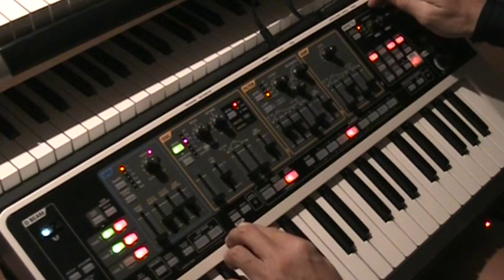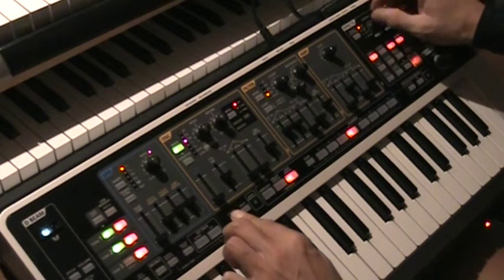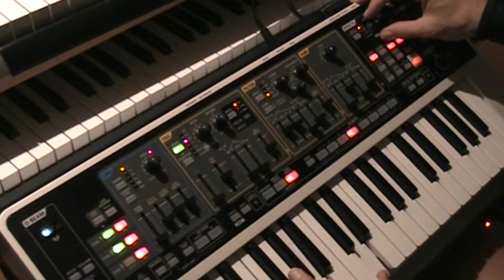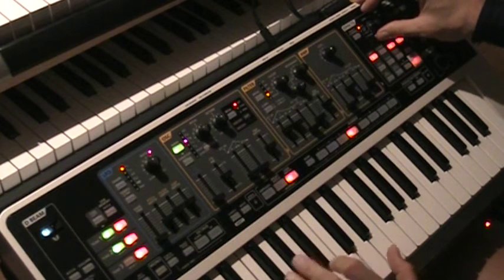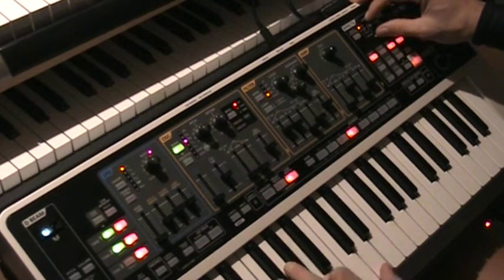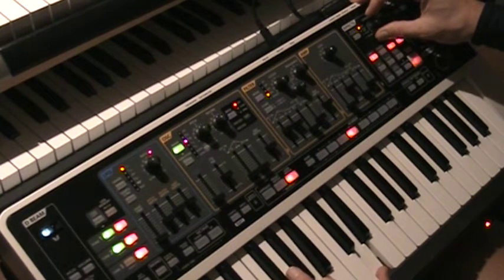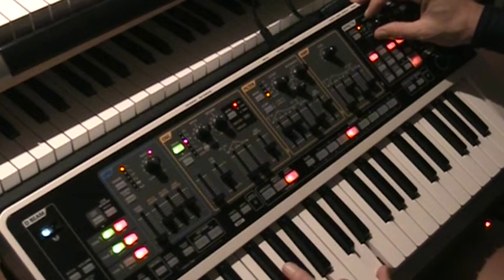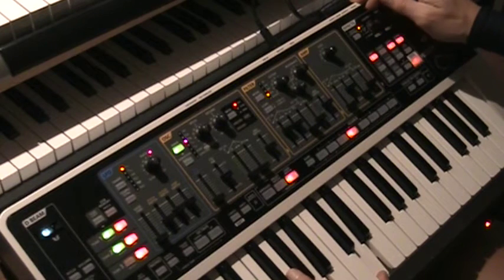Now, as I hold down the shift key, control 1, the left knob, gives you different kinds of distortion. There's one kind. There's another. There's another. Another. And another. You can hear they're all different.